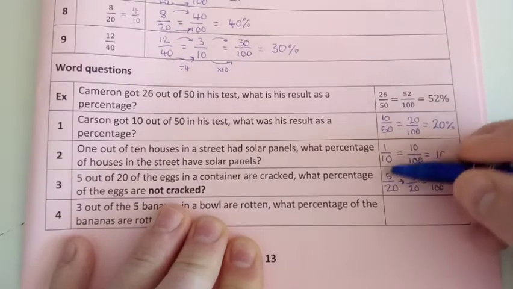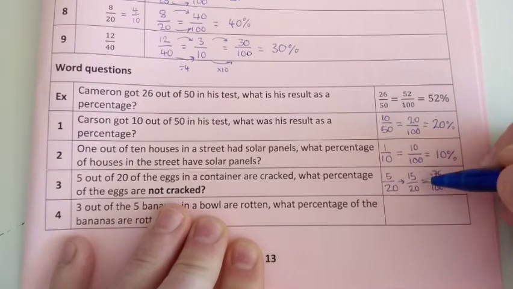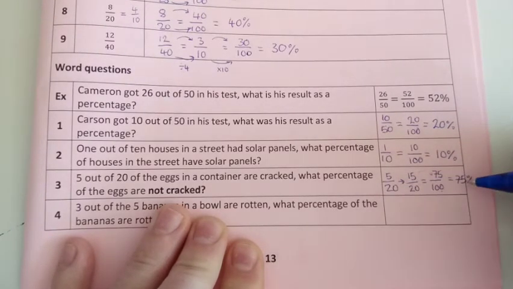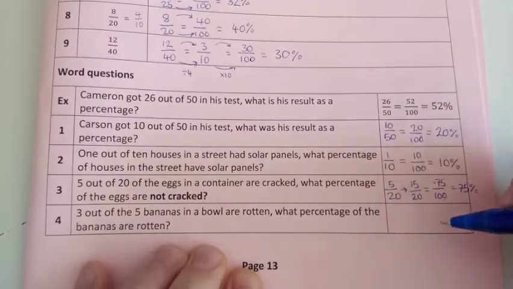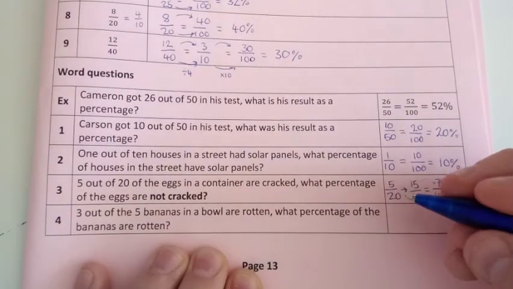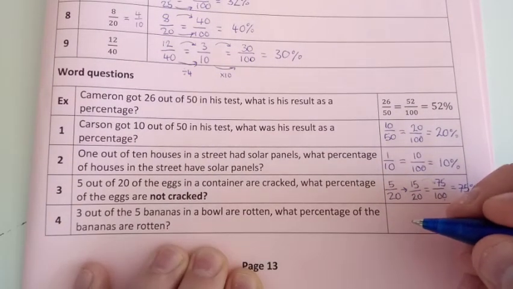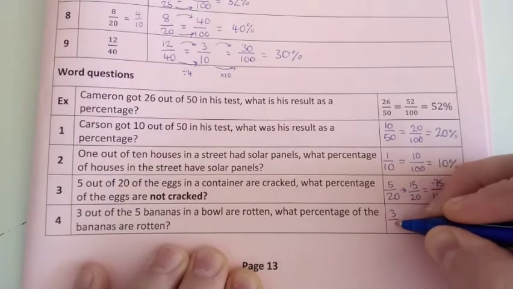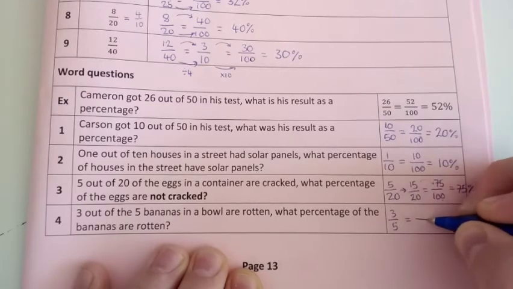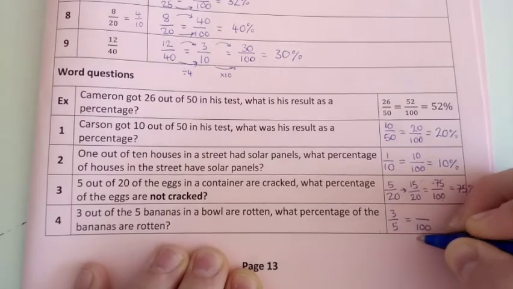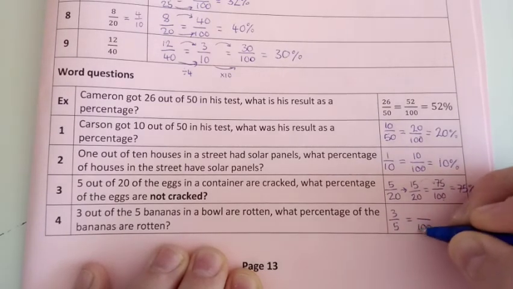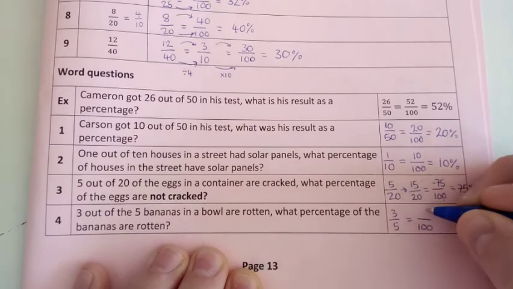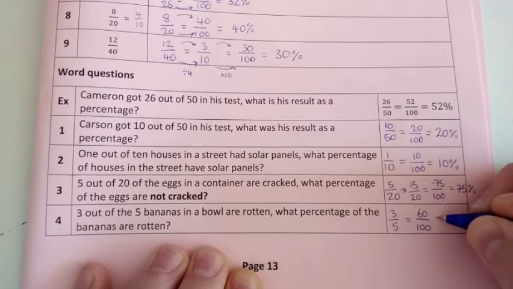So many ways to do that question. We could have also simplified this down to a quarter. So 3/4 aren't cracked. That's 75%. And finally, question 4. 3 out of the 5 bananas in a bowl are rotten. What percentage are rotten? So 3/5 are rotten. What's that as a percentage? How do I turn 5 into 100? Timesing by 20. So times this by 20. I've got 60, so 60%.